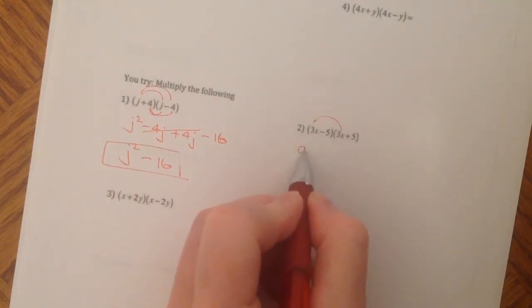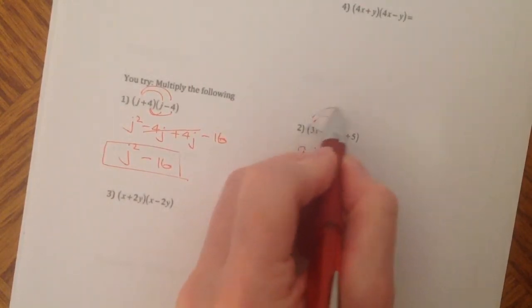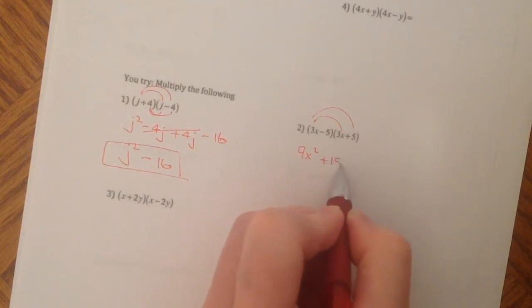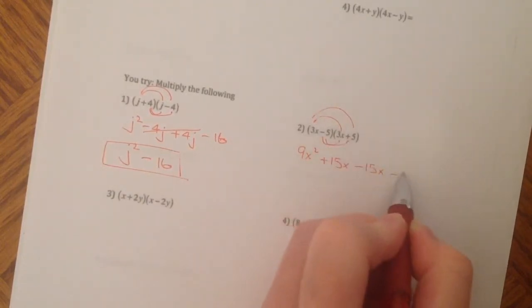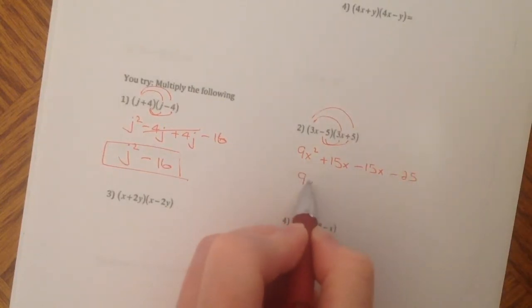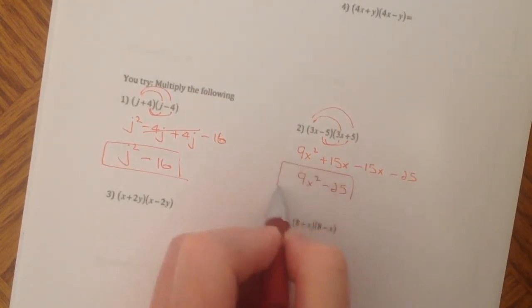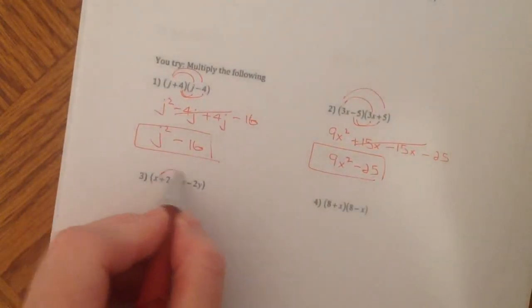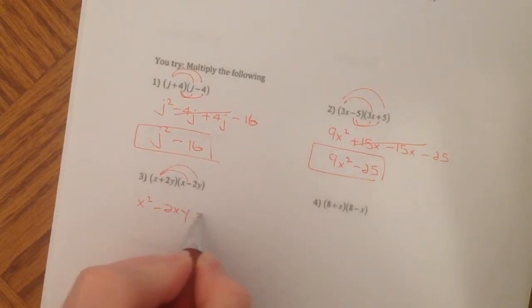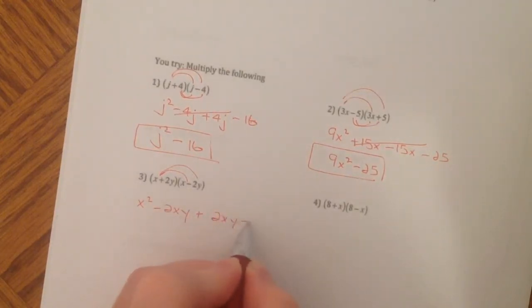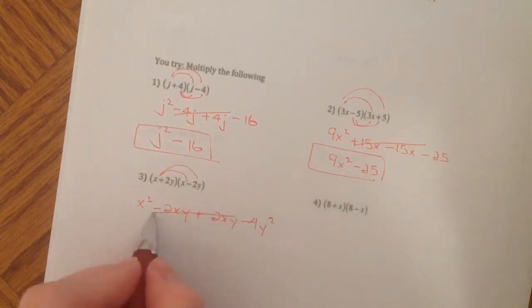This one will be 3x times 3x, 9x squared. Outer is plus 15x. Inner is minus 15x. Last is minus 25. All right, and the 15x's cancel again. This one, x times x, x squared, minus 2xy, plus 2xy, and minus 4y squared.